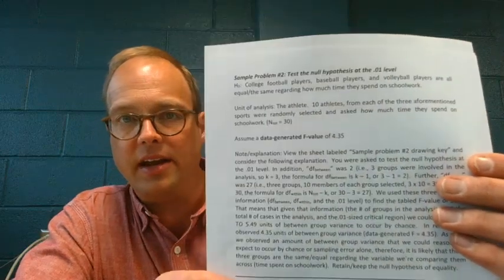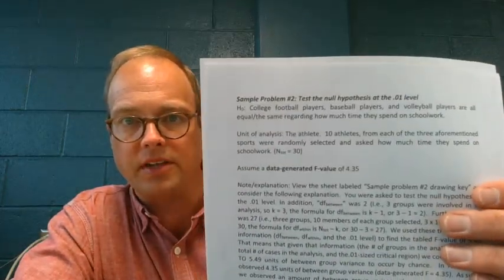Okay, I'm continuing on with the worksheet entitled Setting Up a Proper F-Test. I'm just giving you some examples of how to set up the problem. I'm looking at this sheet here. This asks you to consider sample problem number 2. Test the null hypothesis at the 0.01 level.